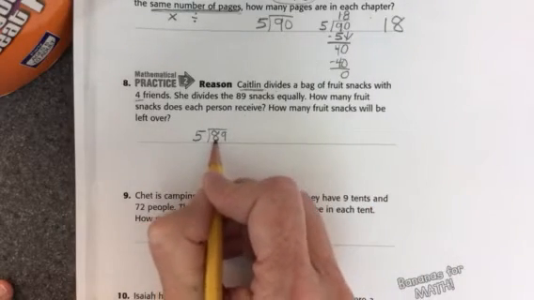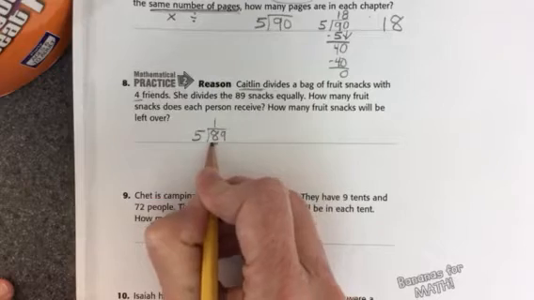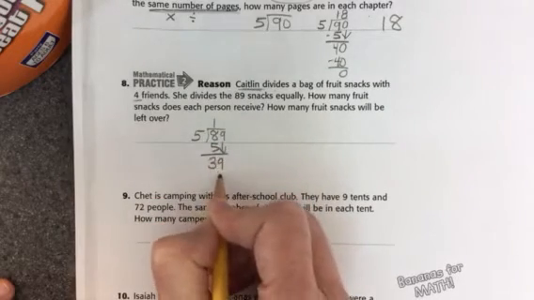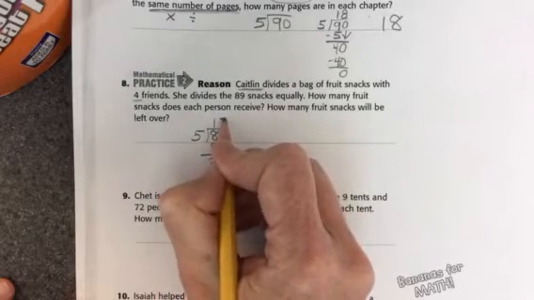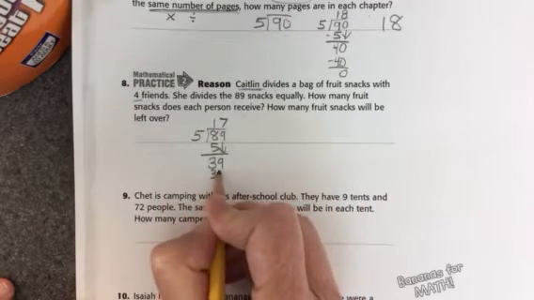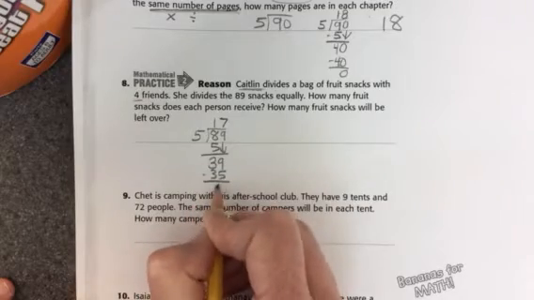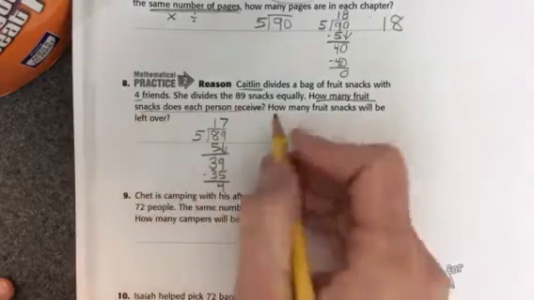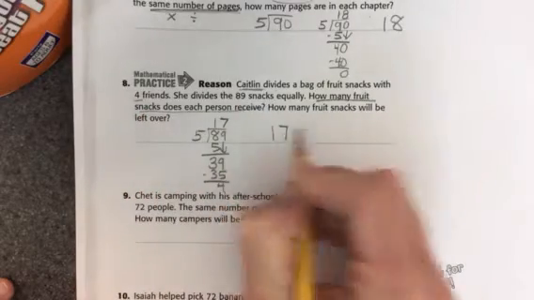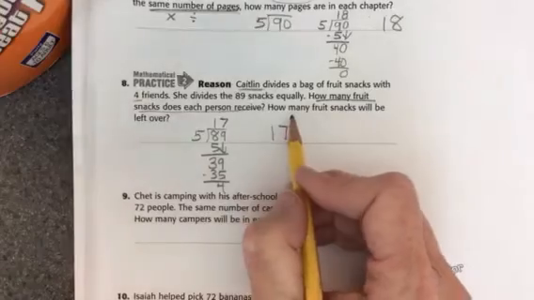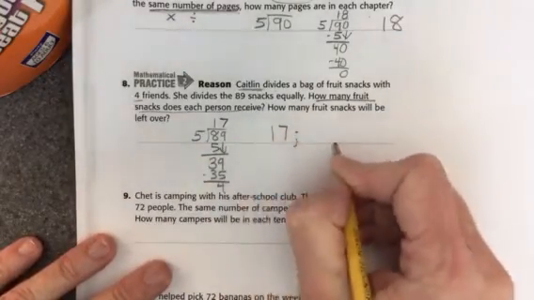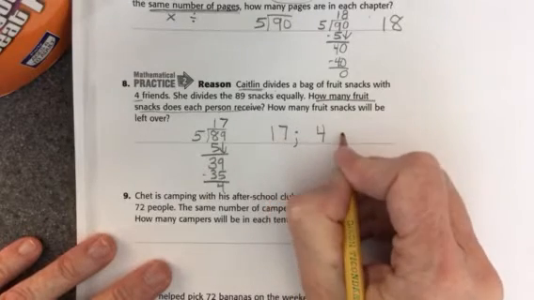Okay, 5 will go into 8 one time. When I subtract, I get 3. Bring down the 9. 5 will go into 39 7 times. 7 times 5 is 35. When I subtract, I get 4 left over. So it says, how many fruit snacks will each person receive? Everyone will receive 17, sorry. And how many fruit snacks will be left over? I'm going to use a semicolon, and then I'll say 4 snacks left over.